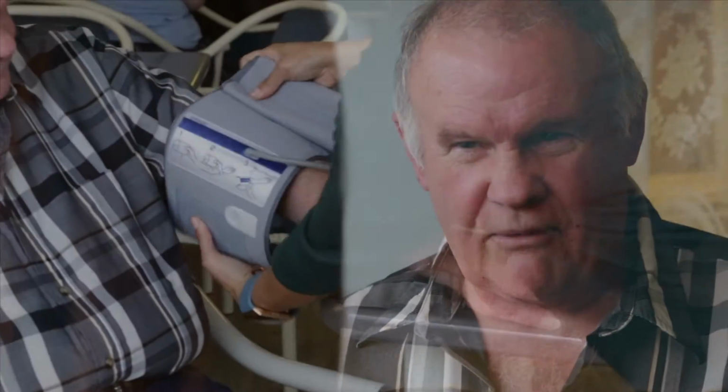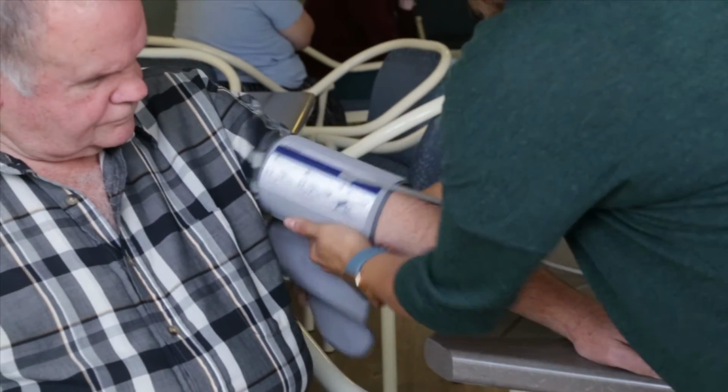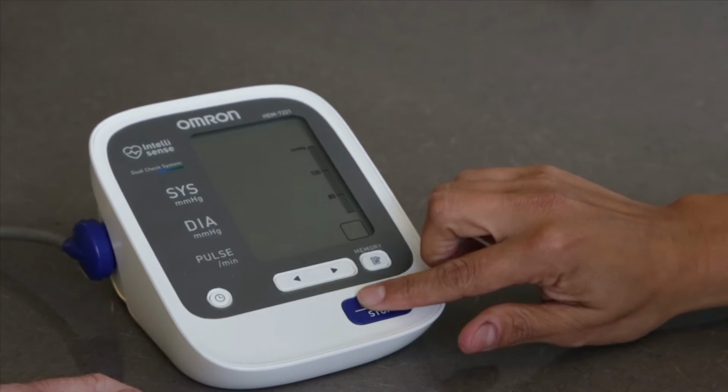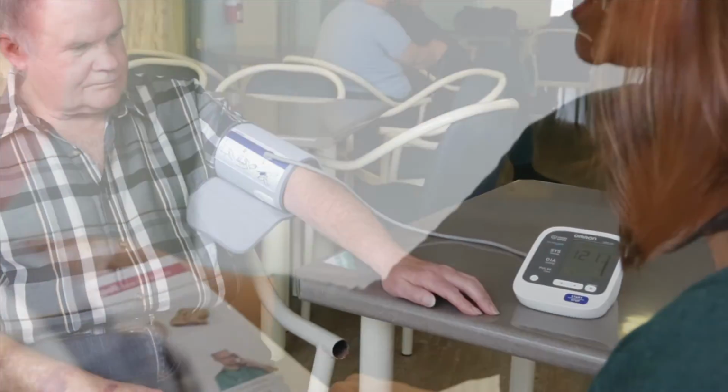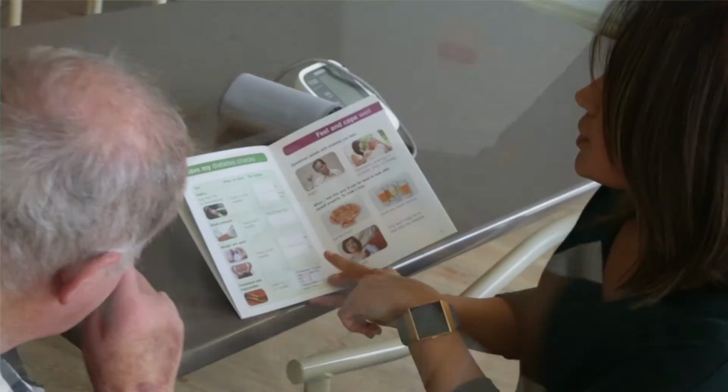Diabetes is a progressive disease that varies person to person. While it can't be cured, it can be controlled. So it is important to see your GP regularly to monitor heart and general health. Your local community health nurse can also assist by monitoring blood pressure and providing health education.